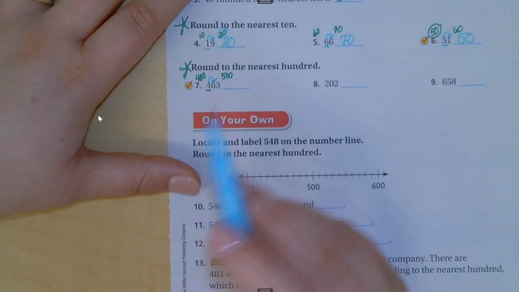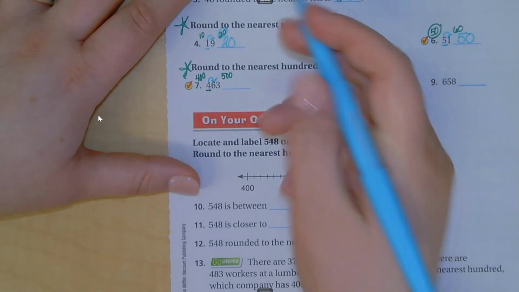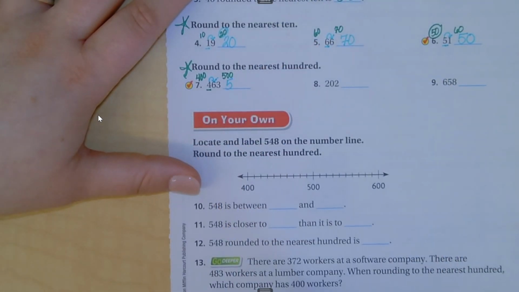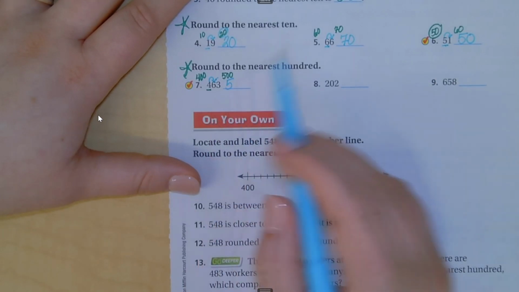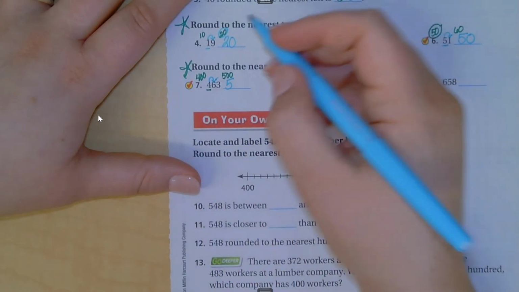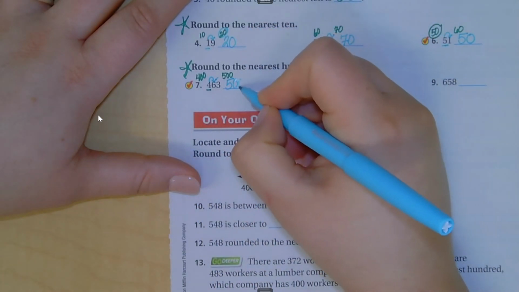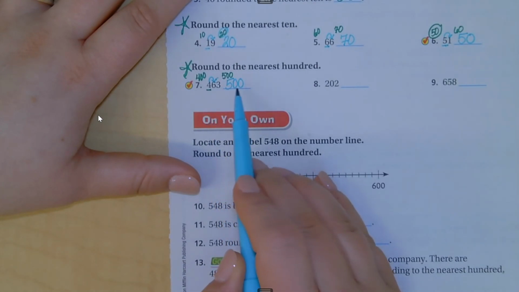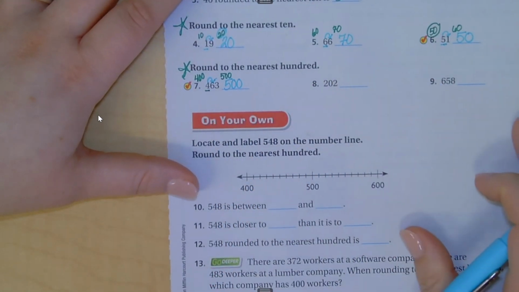So I'm going to look at the 4, and I need to raise it by 1. So that means my answer is going to start with a 5. I also know that because I'm rounding, every number after that place value changes to 0. So this tells me that 463 rounded to the nearest 100 is 500.